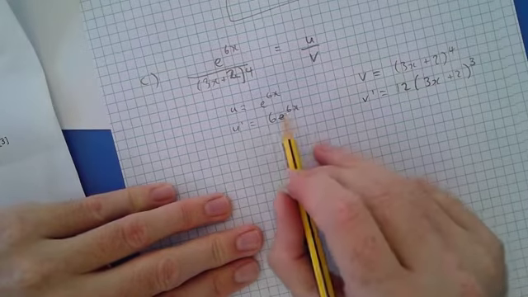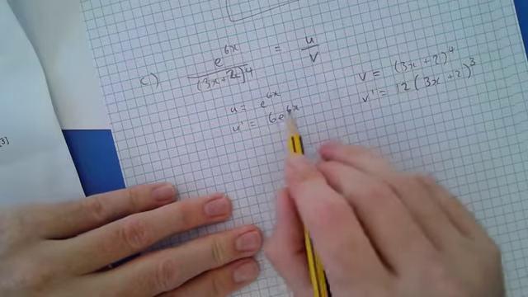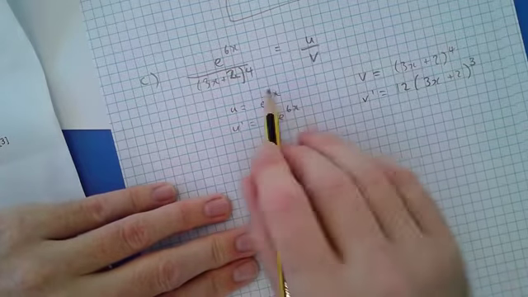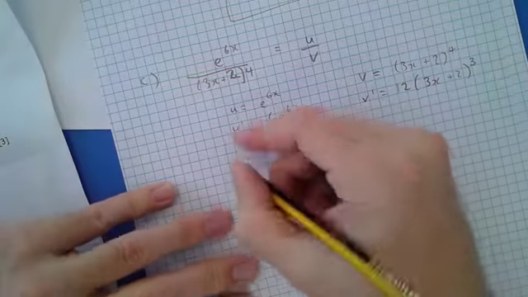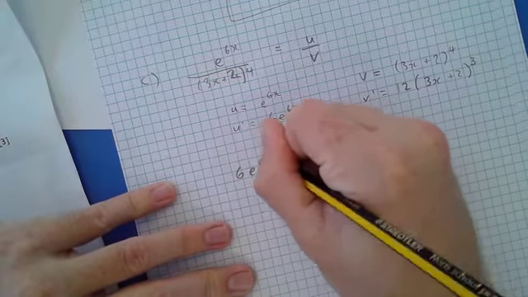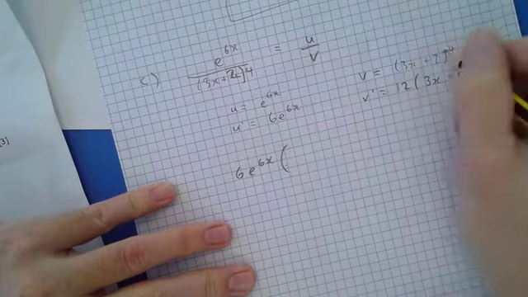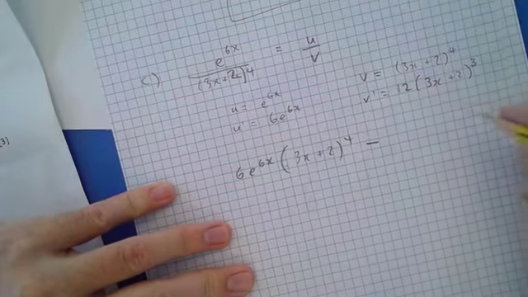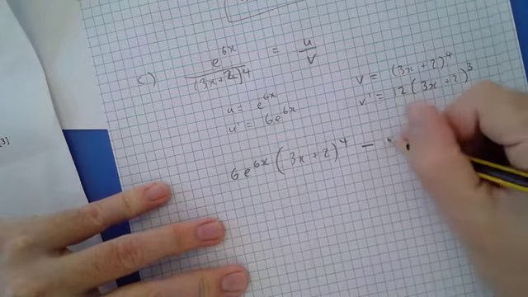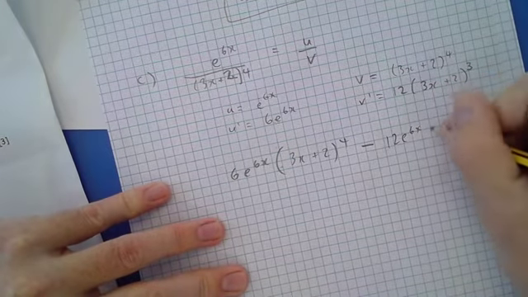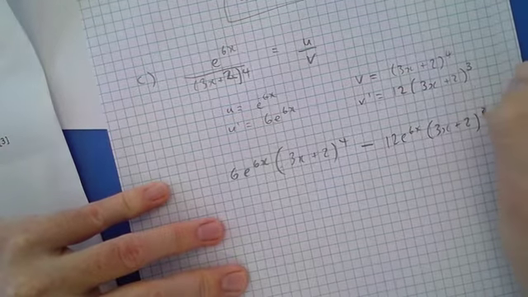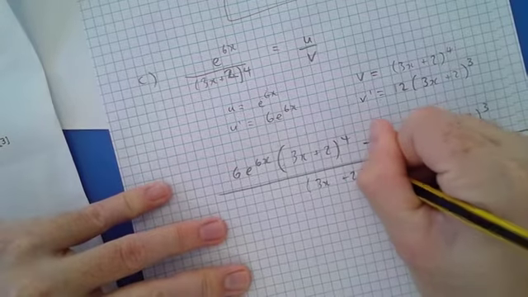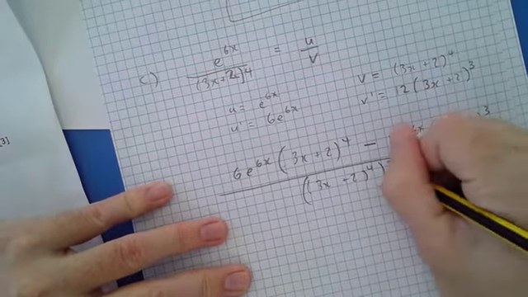So the quotient rule is vu dash minus uv dash. No, that's the same thing, isn't it? vu dash minus uv dash all over v squared. So I need to have 6e to the 6x, and then I get (3x plus 2) to the power of 4, minus, and then it is going to be 12e to the 6x, and then (3x plus 2) cubed, all over the original, so that's (3x plus 2) to the power of 4, that original thing squared.